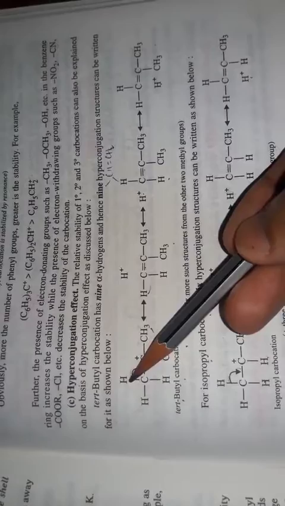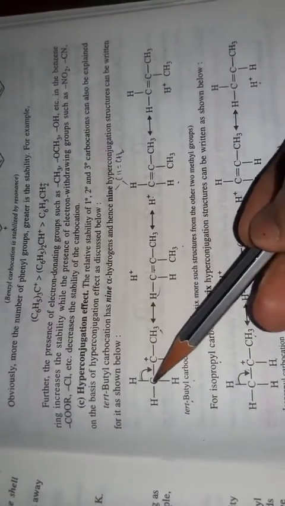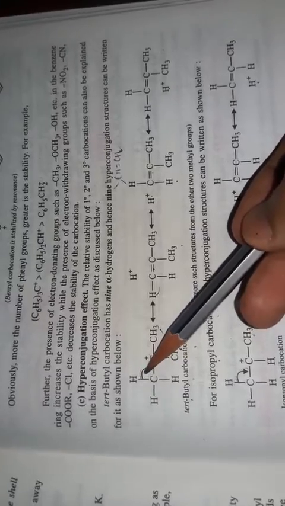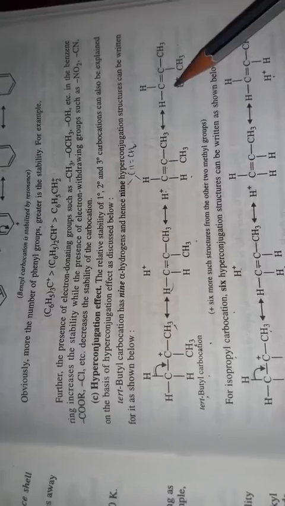Similarly for hyperconjugation, what is hyperconjugation? That is the release of sigma electrons from the carbon-hydrogen bond. After this release of the sigma bond, this bond is moved to this side. This is one structure; again, removing from this side, this is the second, and again removing from this side, that is your third structure. This is for one methyl group.